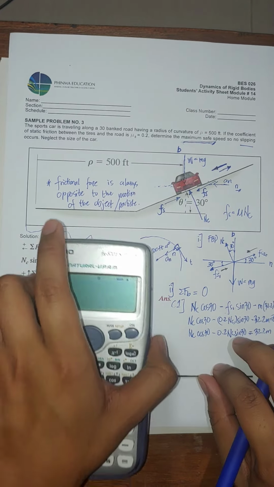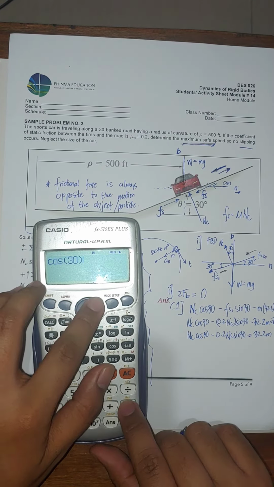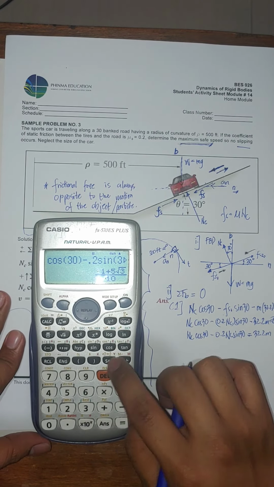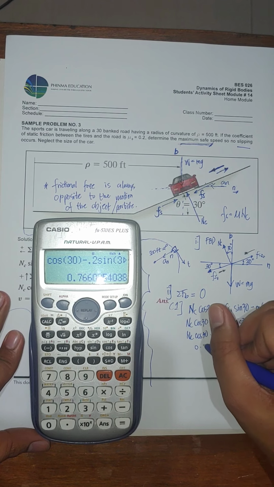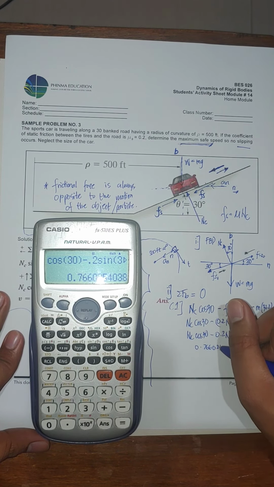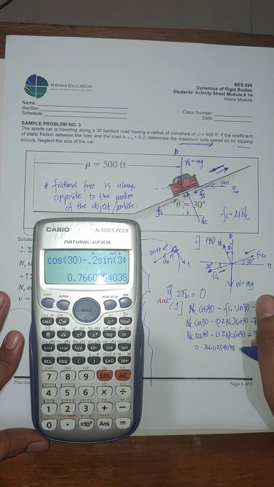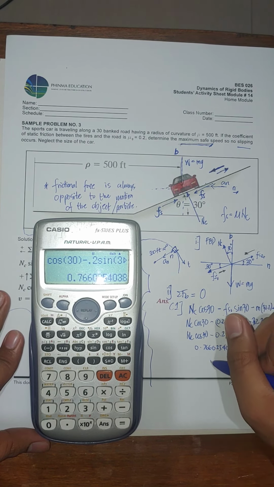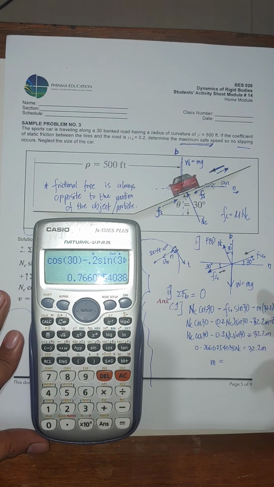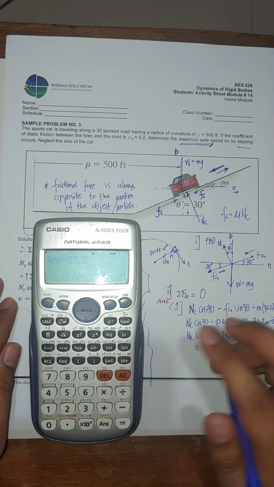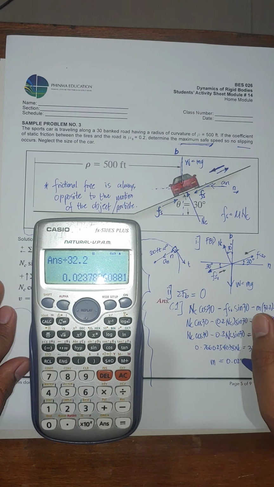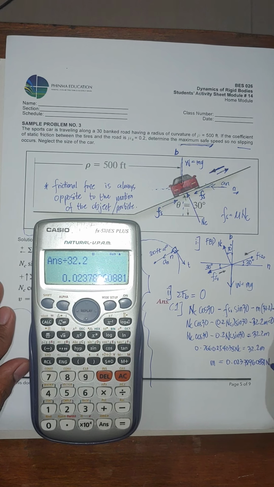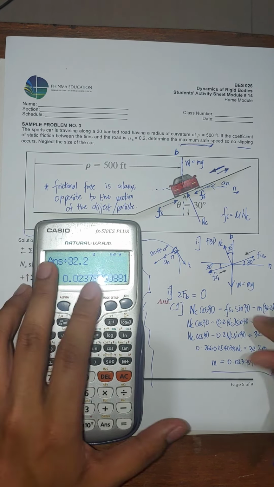Combining those two, that is cosine 30 degrees minus 0.2 sine 30 degrees. On the left side, we have 0.766025438 NC is equal to 32.2 m. So m here is just equal to 0.02378960881 NC. This is for our case 1.